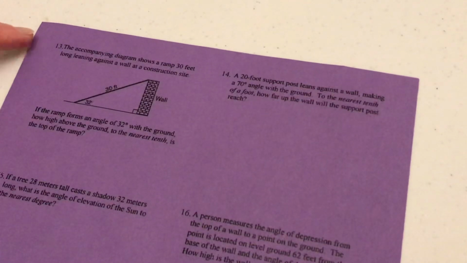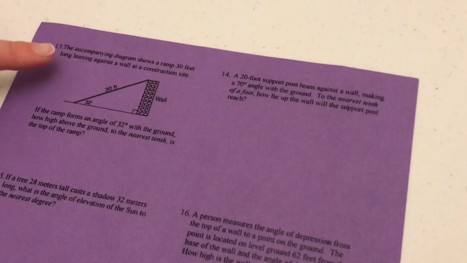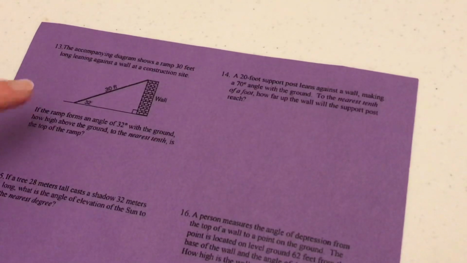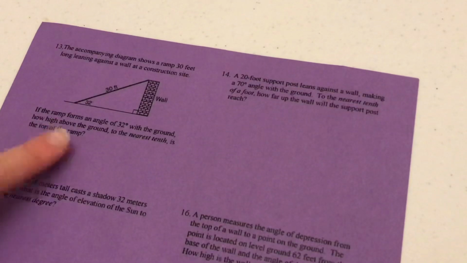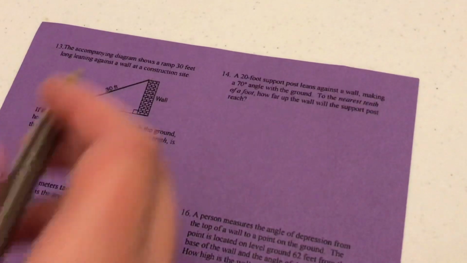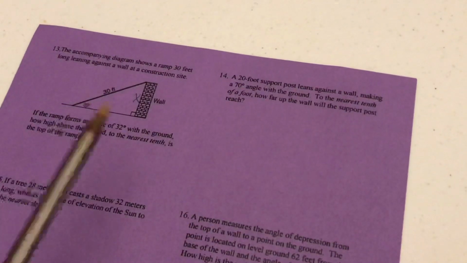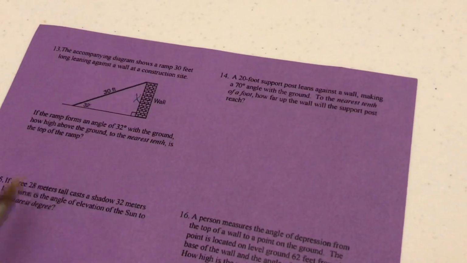The accompanying diagram shows a ramp 30 feet long leaning against a wall at a construction site. If the ramp forms an angle of 32 as it's shown, how high above the ground, to the nearest tenth, is the top of the ramp? So it's asking for the height. That's the part that you have to be able to figure out from reading this.